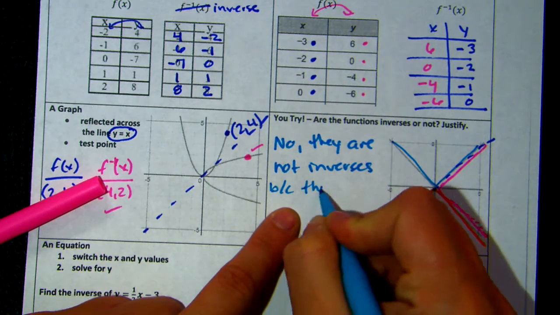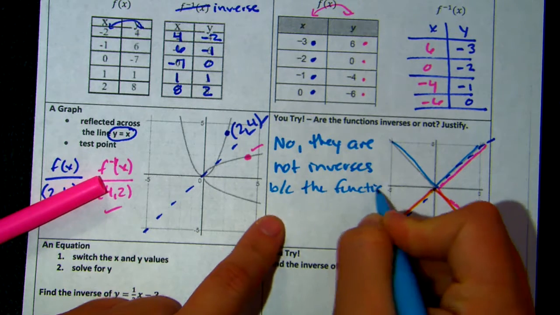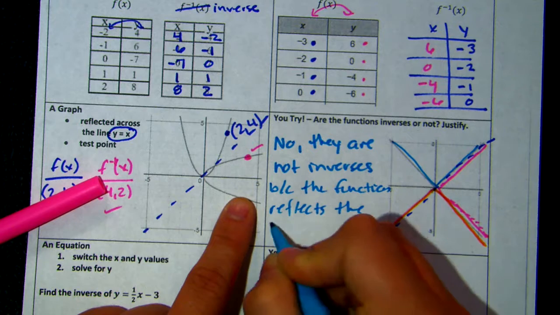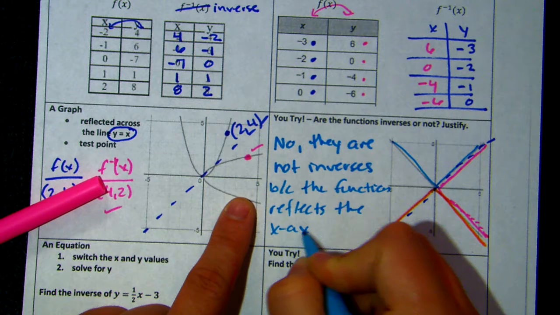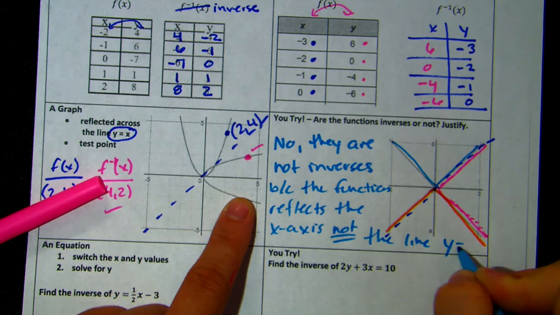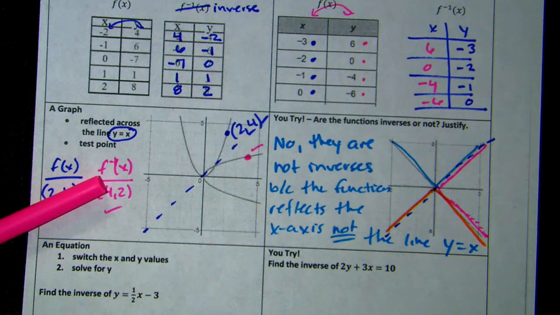because the function reflects across the x-axis, not the line y equals x. Okay, so they are not inverses because the function reflects across the x-axis, not the line y equals x.